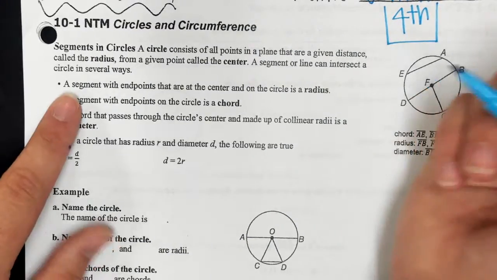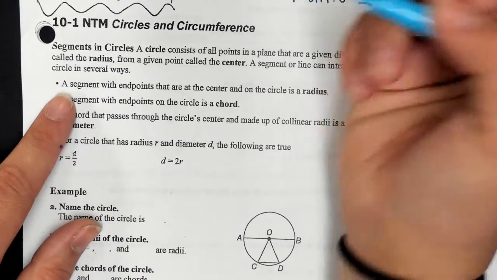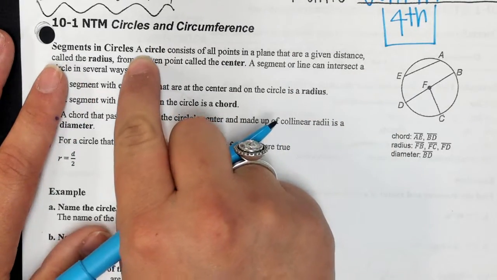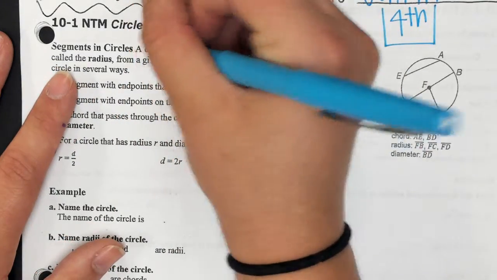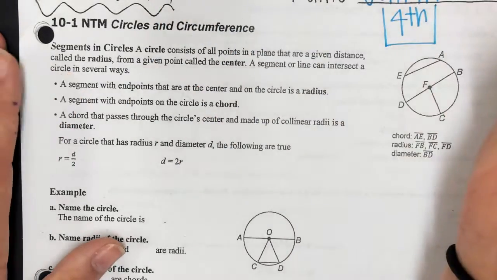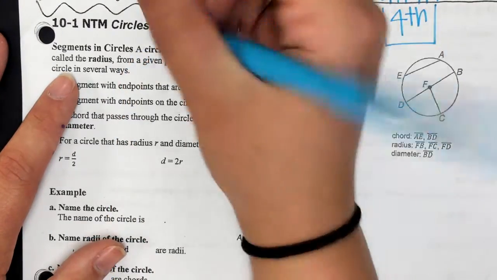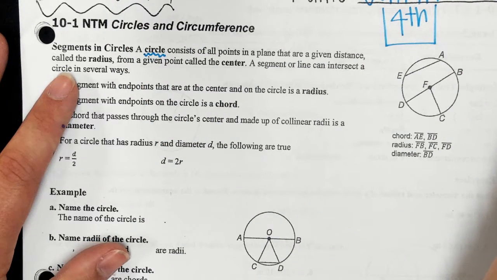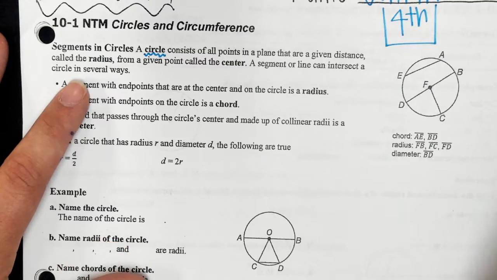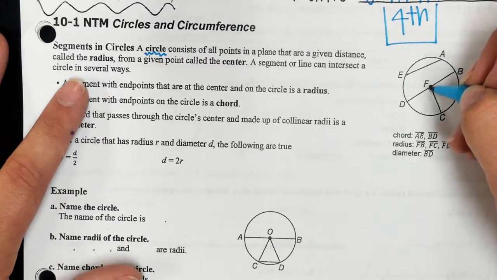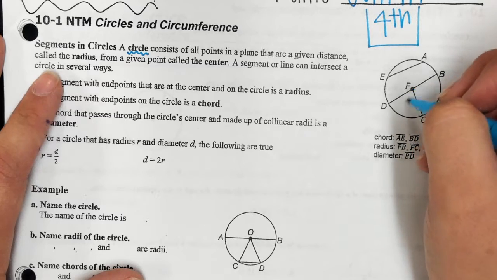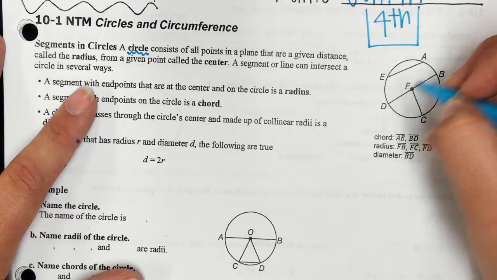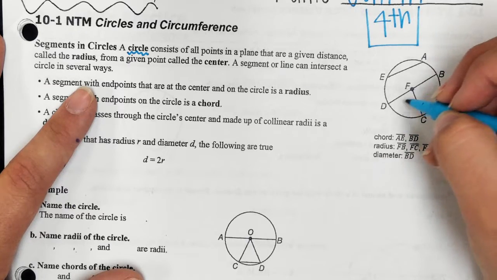I want you to read one paragraph or one sentence at a time if I ask you to read. So Skylar, will you read the first sentence for me? A circle consists of all points in a plane that are a given distance called the radius from a given point called the center. Okay, so this point in the middle, point F, is our center. That's the center of our circle. Everything else that is coming from F to the ends, that's called your radius.